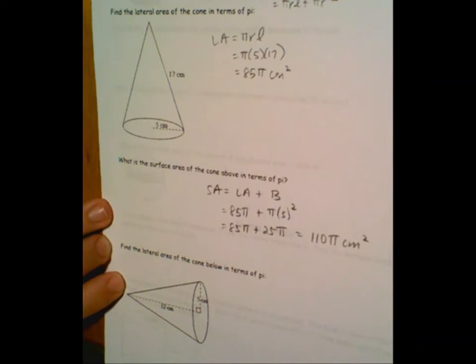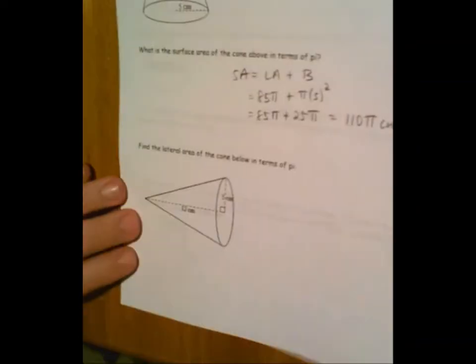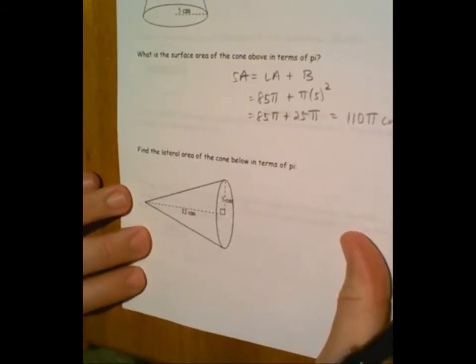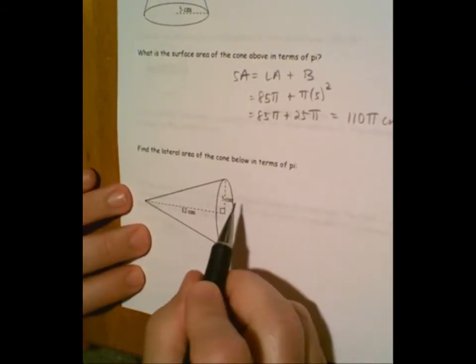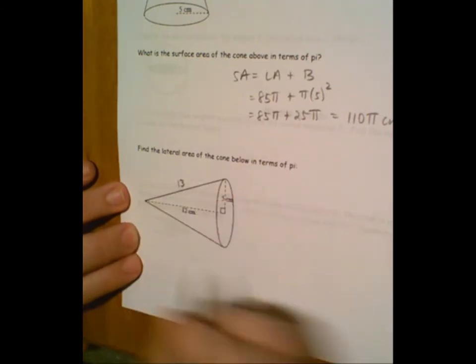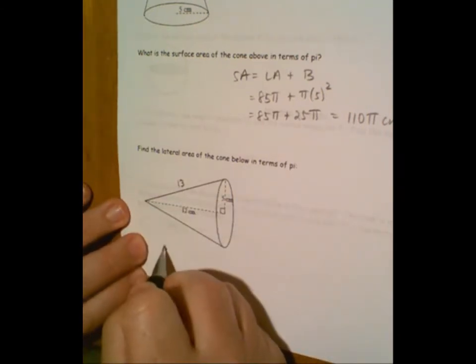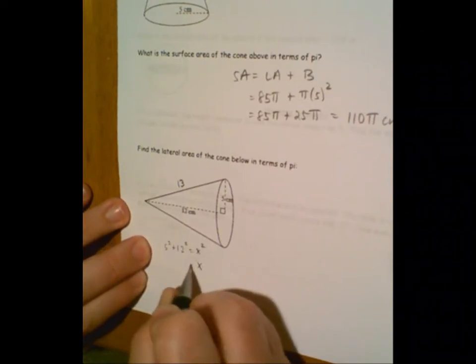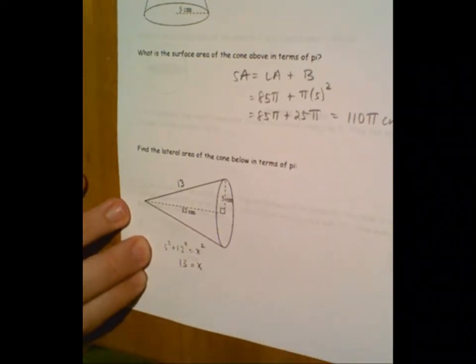And lastly, find the lateral area of the cone below in terms of pi. Well, you've seen this diagram a number of times now. They don't give us the slant height. We have to figure it out. That says 5, that says 12. It's a Pythagorean triple. So it's a 5, 12, 13. Or you could do 5 squared plus 12 squared equals x squared. And when all is said and done, you'll get x equals 13.